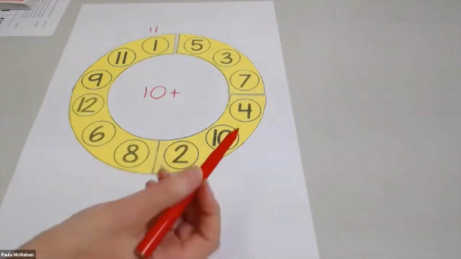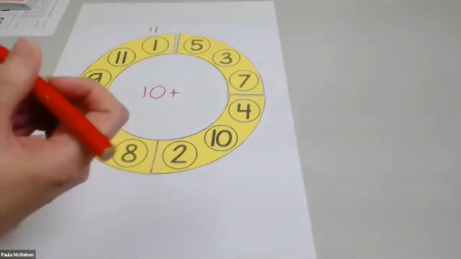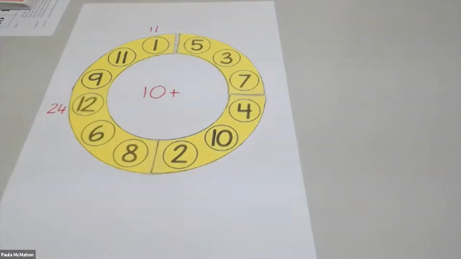And he says, okay, I'm going to do 10 plus, and I'm going to choose 12. And he writes the answer on the outside. Now, we can see the answer's incorrect, but that's okay. Jared takes the pen back and the next child comes up.